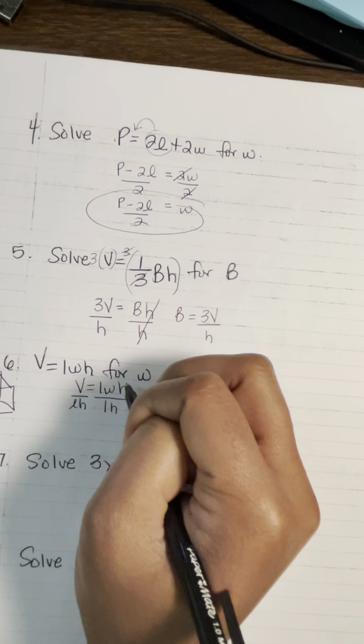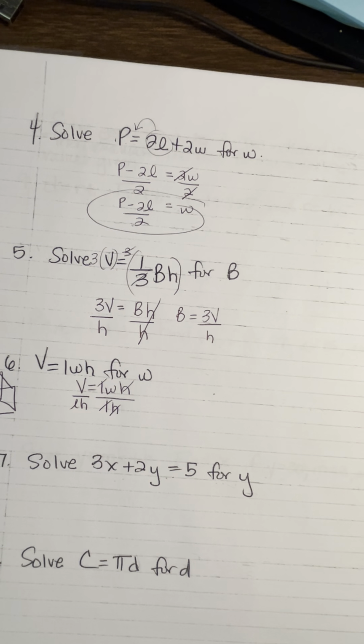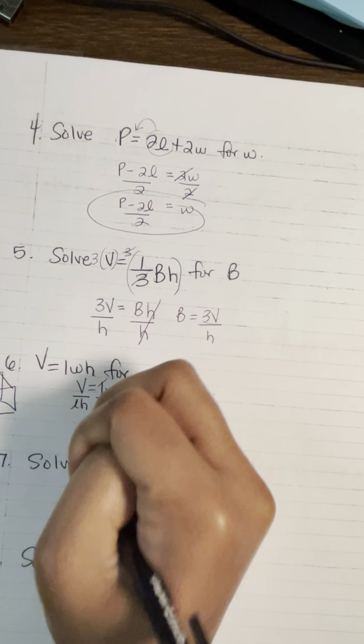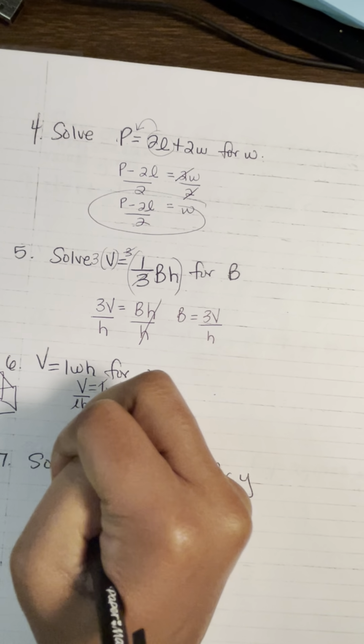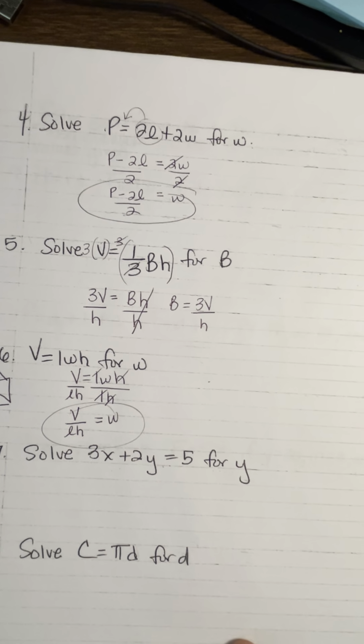I don't know why I like to cursive my L's. It just looks better. Okay. So then you're just left with W, the volume over the length times the height. And that is your answer.